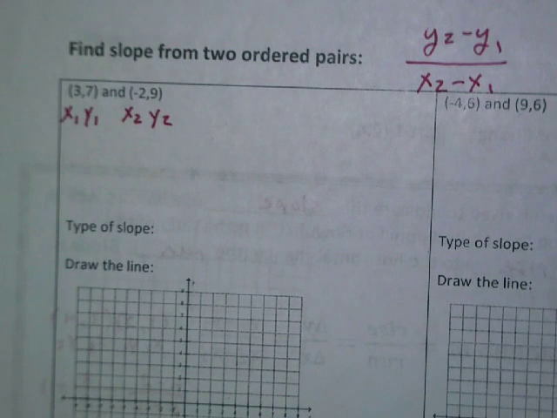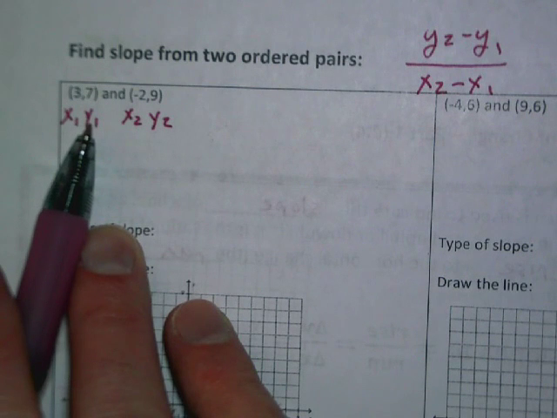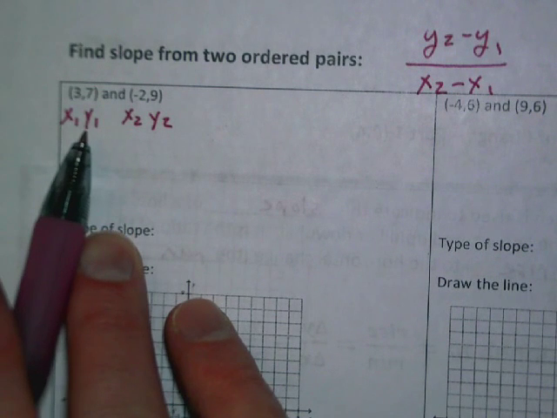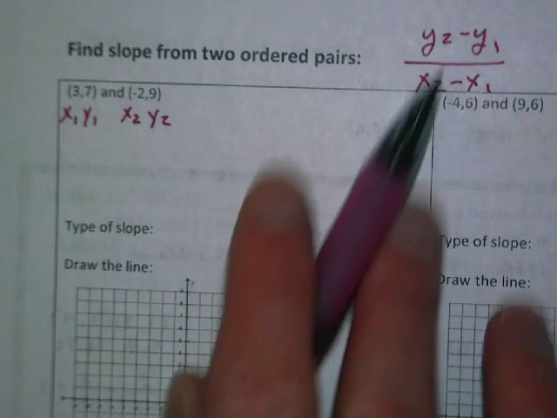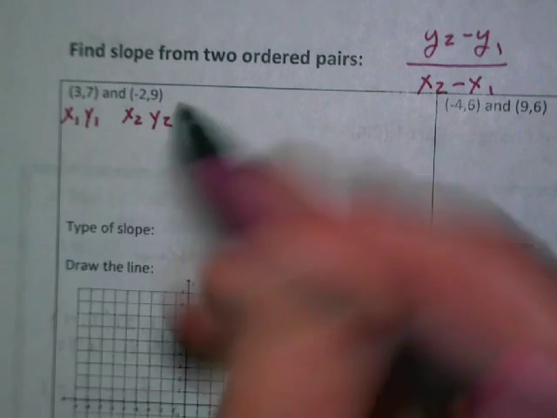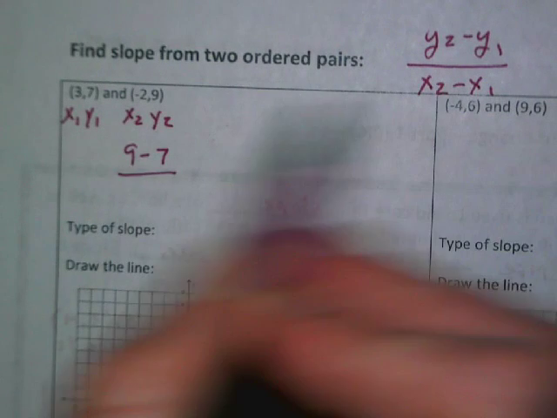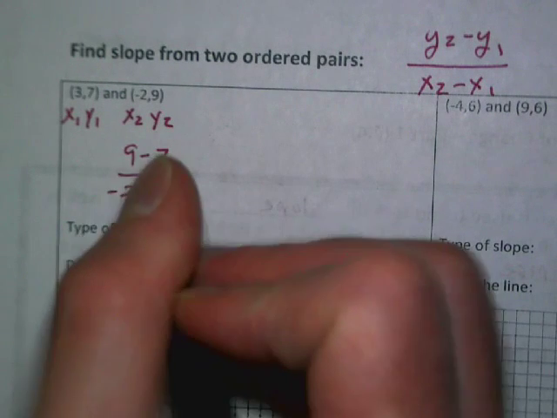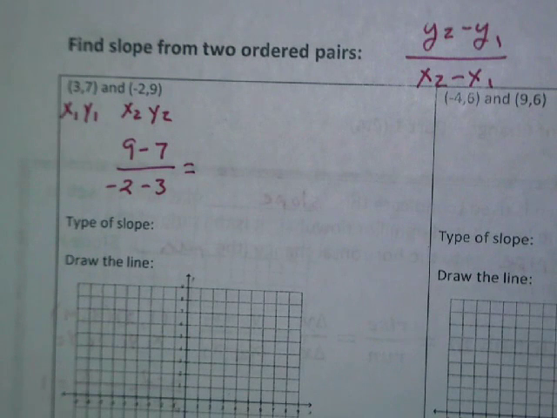It really does not matter which point you call 1 or 2. All that matters is that if I call this x1, that has to be y1. You can't say x1, y2. They have to be the same number. Then just go plug those numbers into this formula. So y2 minus y1 would be 9 minus 7. And then x2 minus x1 would be negative 2 minus 3.